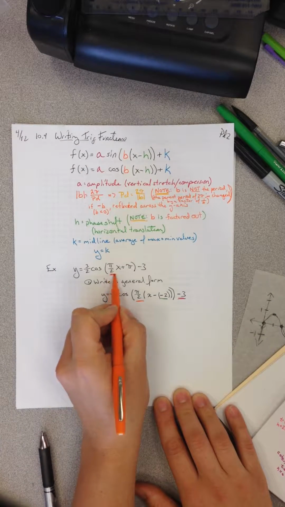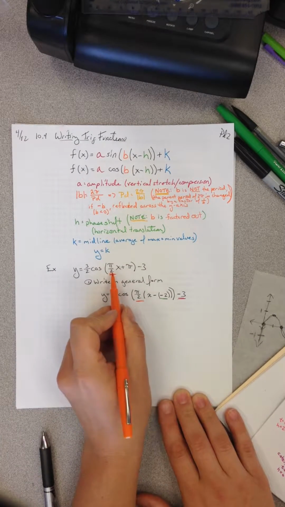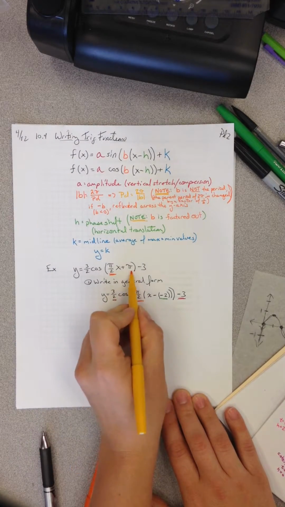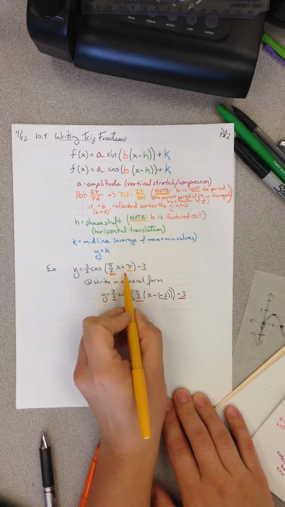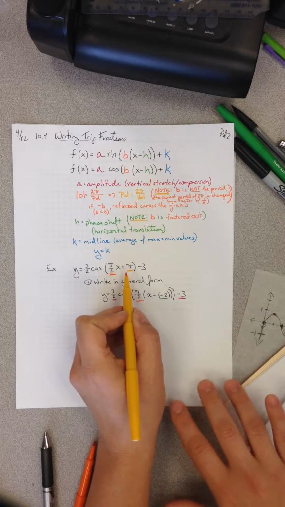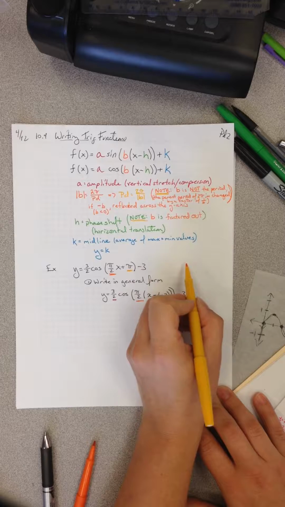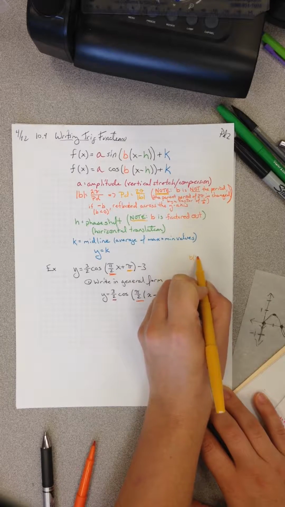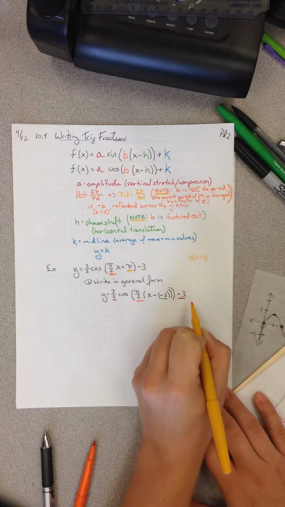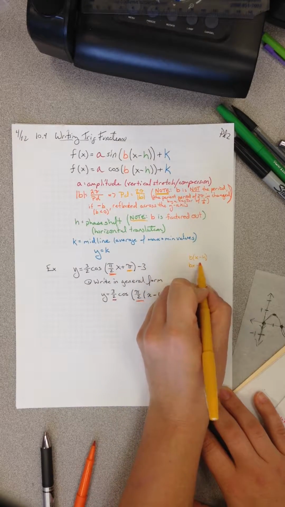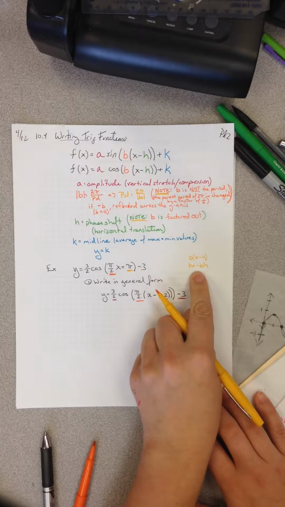And so if pi over 2 is b, then this term right here, the pi, is the result of multiplying pi over 2 by h. That is, if inside our cosine function we have b times x minus h, what you have written here is basically bx minus bh.